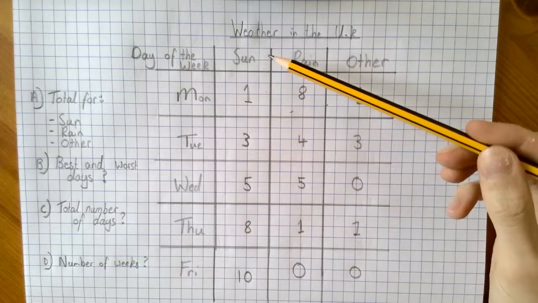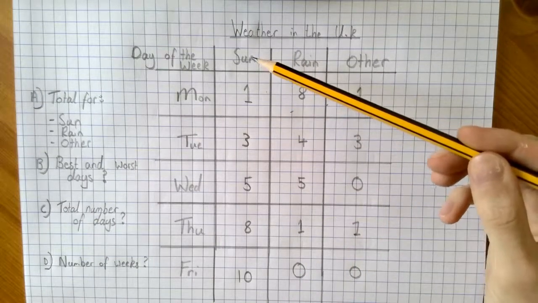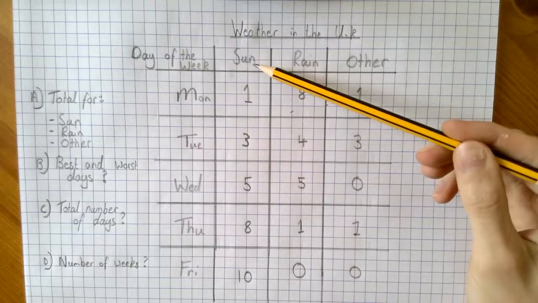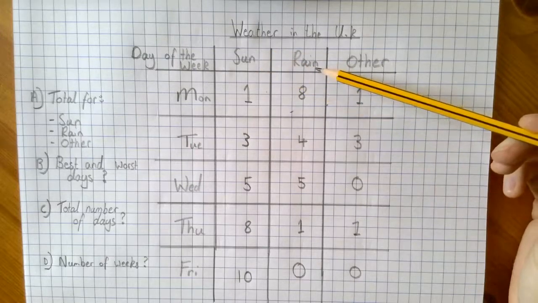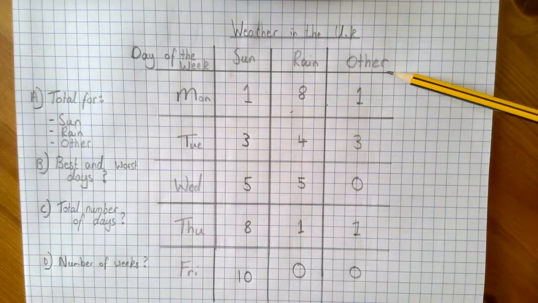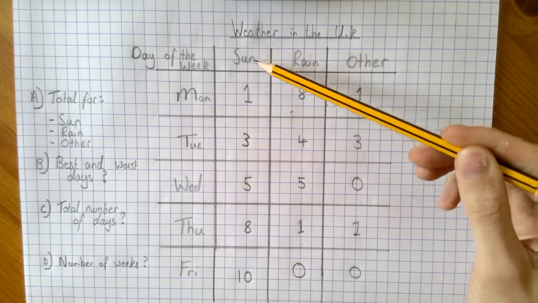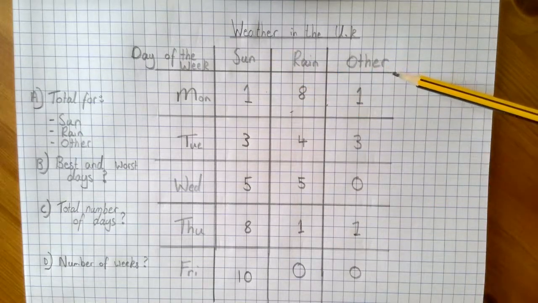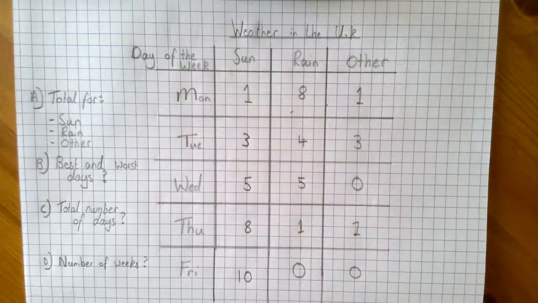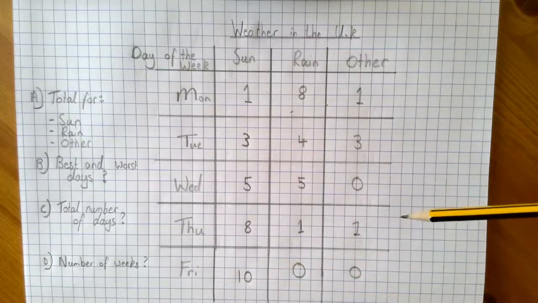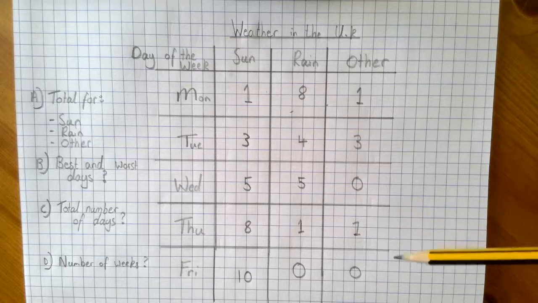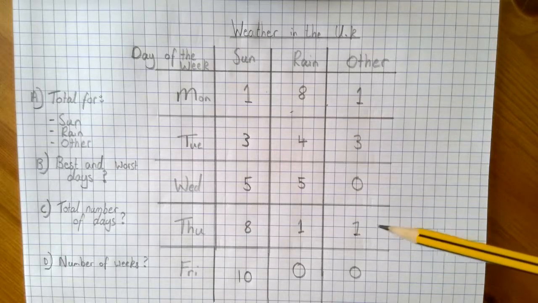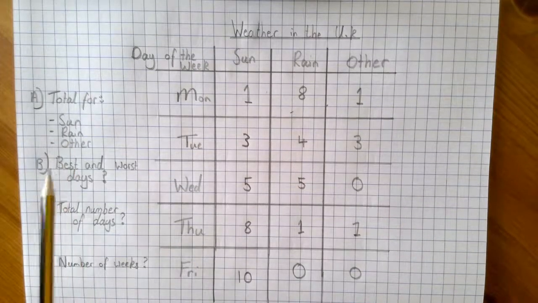Then we've got whether the weather is sunny, whether it's raining or other. So it could be snowing, it could be just a bit cloudy, but I've literally just gone for really nice weather, really rubbish weather, and something else. And I've got some questions at the side. So I'm not going to talk too much about the numbers in the table, because it's a transferable skill from the previous table. But I want to know the totals.